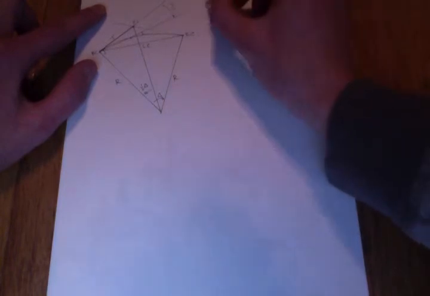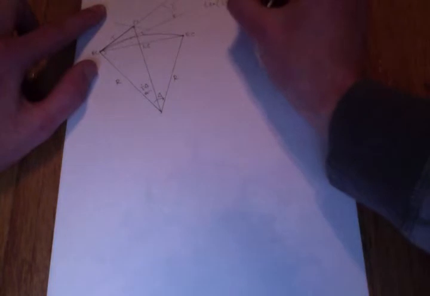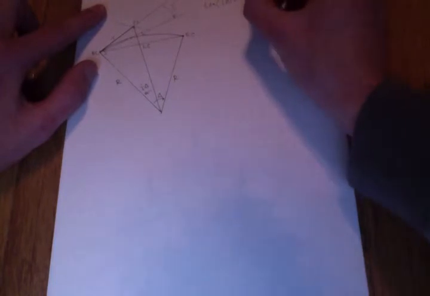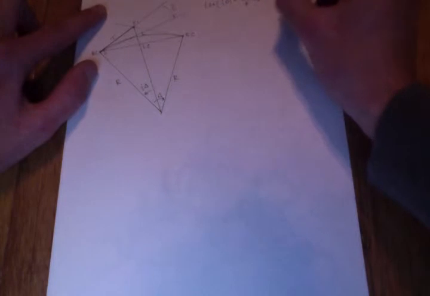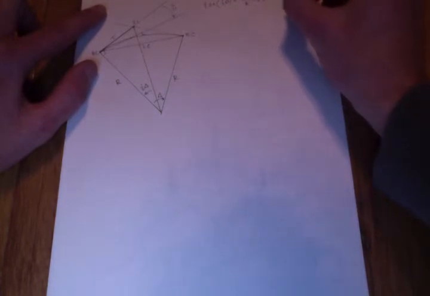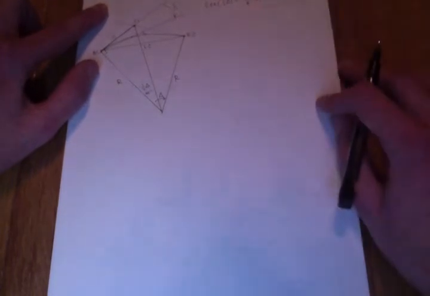So tangent of this 1/2 delta is just going to be T over R, which if you rearrange this, T is R times tangent of 1/2 delta. So there is one down.